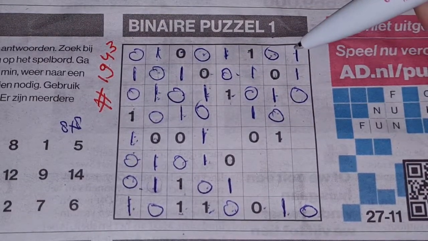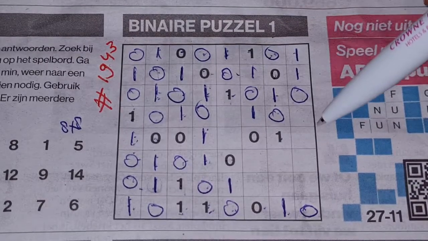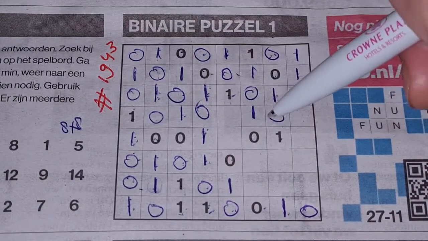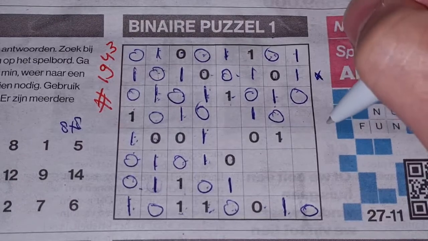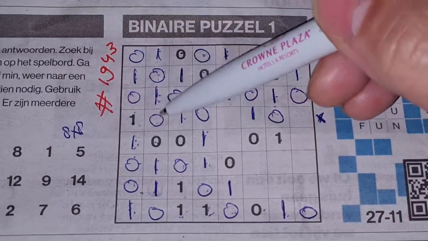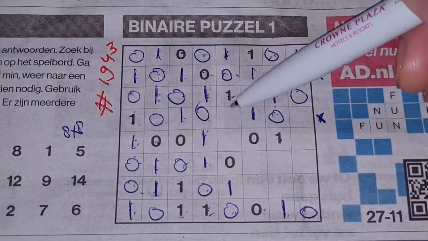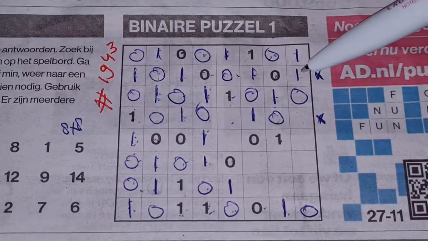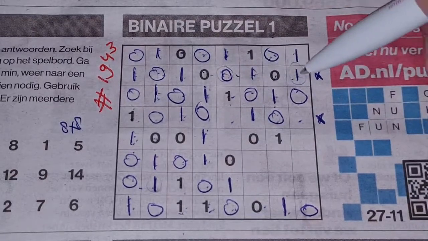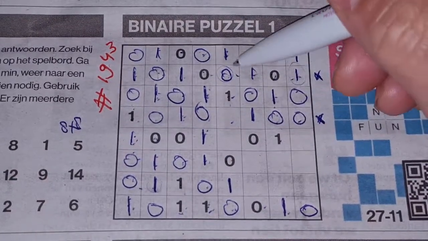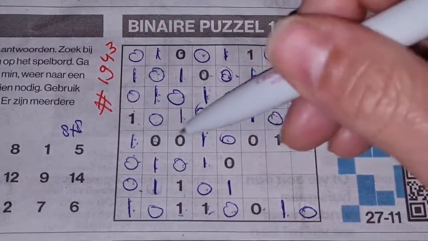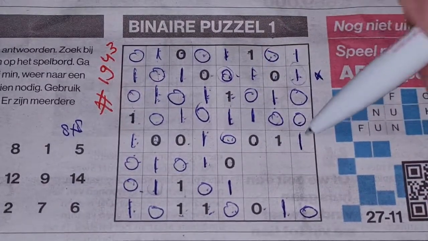1, 2, 3. Then I need to compare, I think. No, yes, the second row and the fourth row. 1, 1, 0, 0, 1, 1, 0, 0, 0, empty box. 1, 1, 0, 0, 1, empty box. Okay, so we need to switch those two numbers. We have a 1 here, this should be an O. We have an O there, this should be a 1. Double 1 here, no there, no. 4 O's, so the rest are ones.